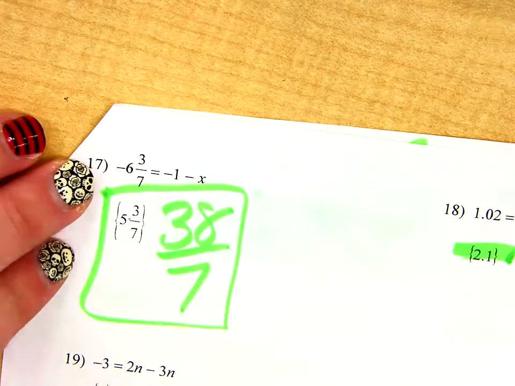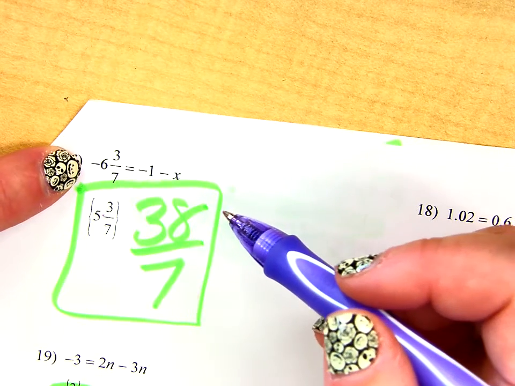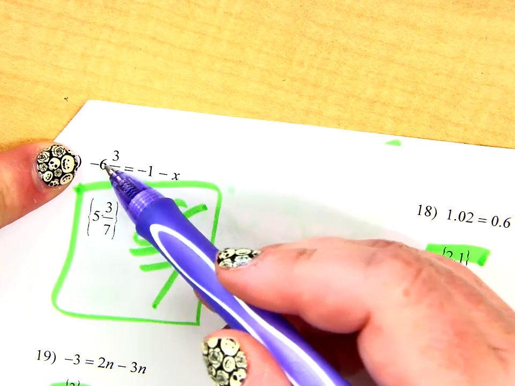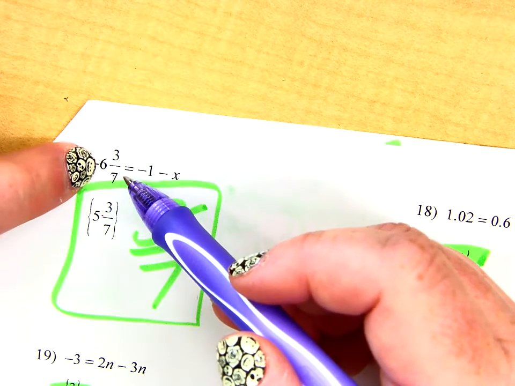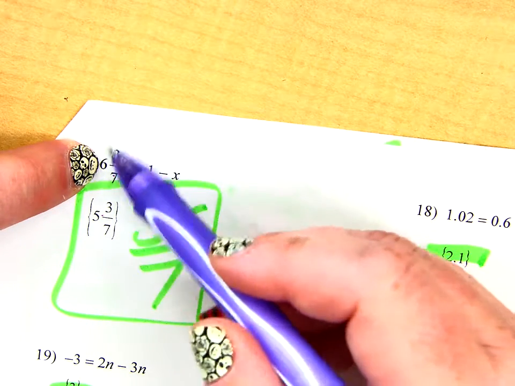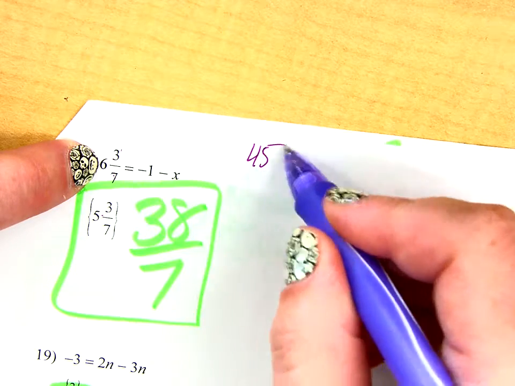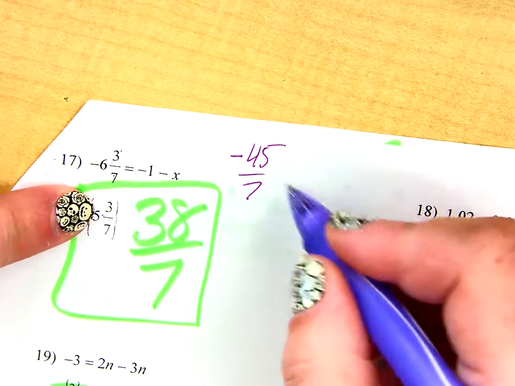You could have done it as a mixed number or improper, doesn't matter. So let's see. First thing I would do if I'm doing this one is change this to improper. So 7 times 6 is 42 plus the 3 is 45, right? Remember, you ignore the negative when you're changing it to improper. So 42 plus 3 is 45/7, and then I just make the whole thing negative.